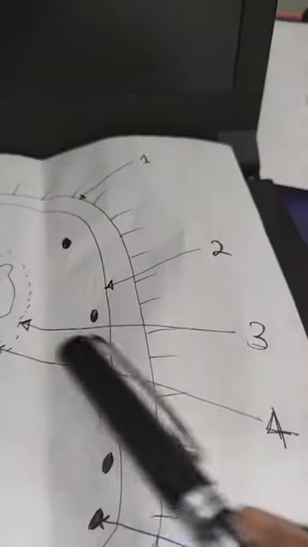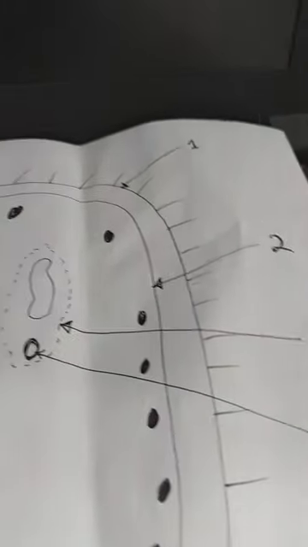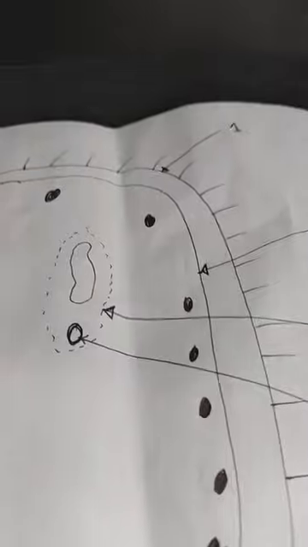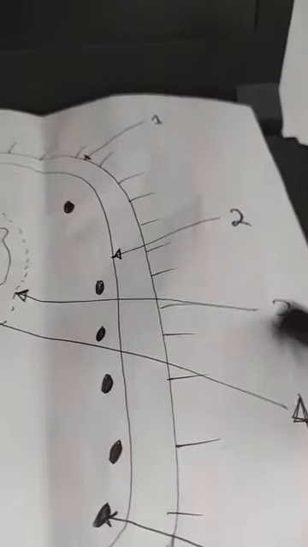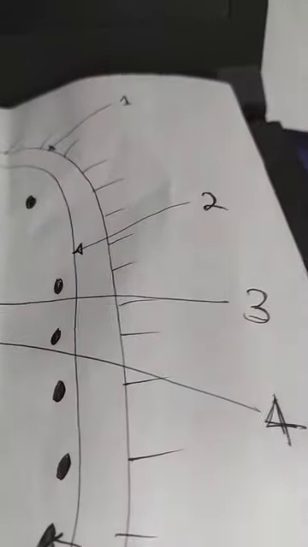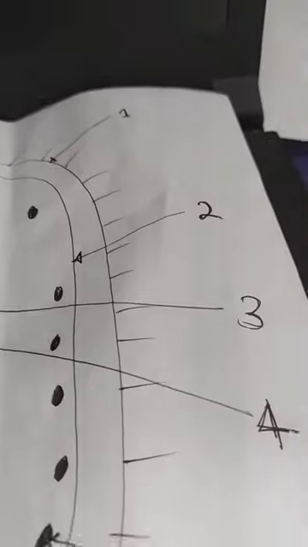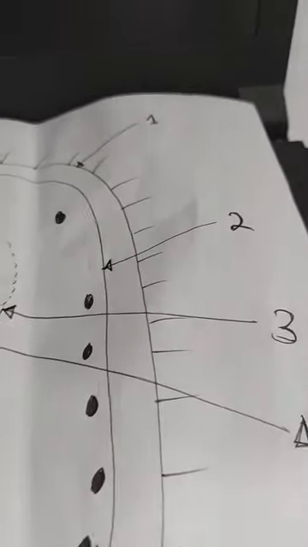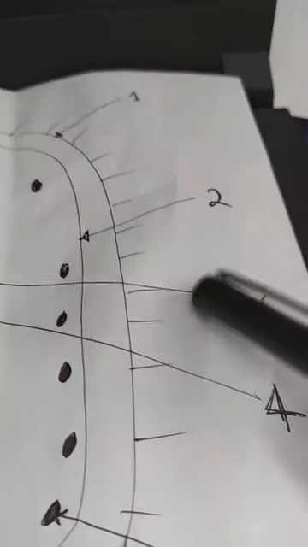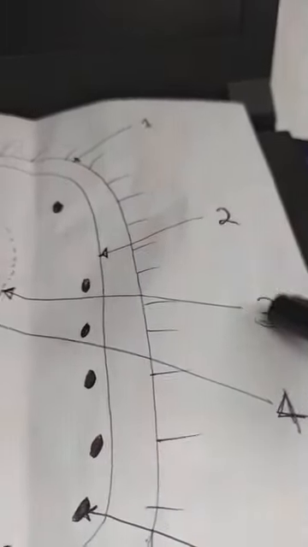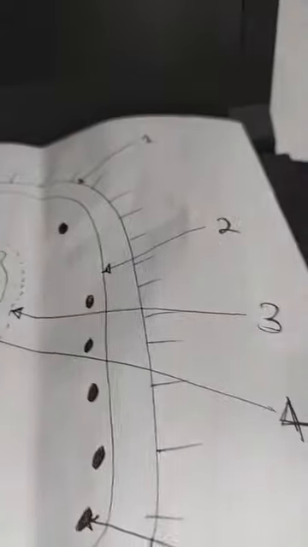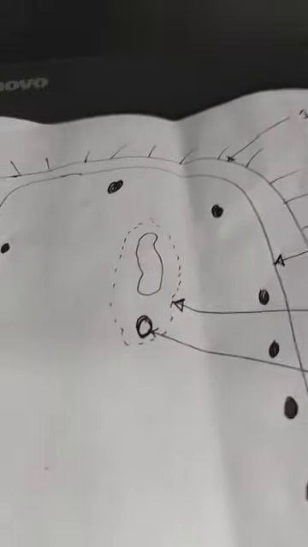So let's move to structure number 3 here. As we said, our prokaryotic cells do not have a nucleus, and instead they have this structure labeled by number 3, known as the nucleoid. The nucleoid is a structure which does not have a membrane actually, and inside our nucleoid is where we store our genetic information in our prokaryotic cell. So within the nucleoid is where we actually store genetic information inside our prokaryotic cell.